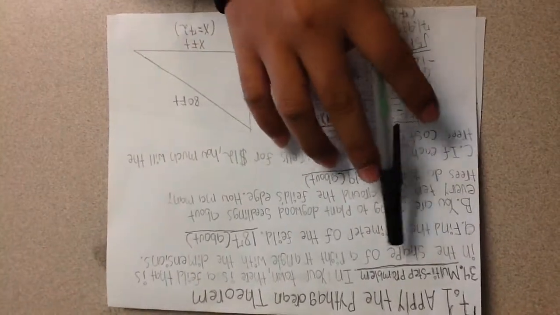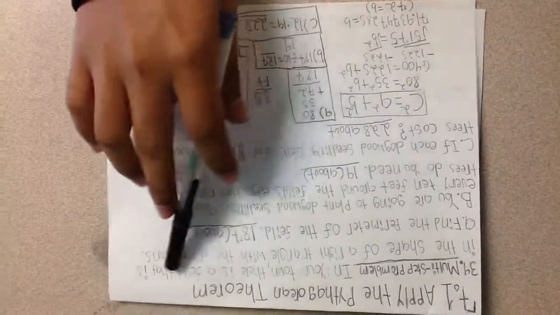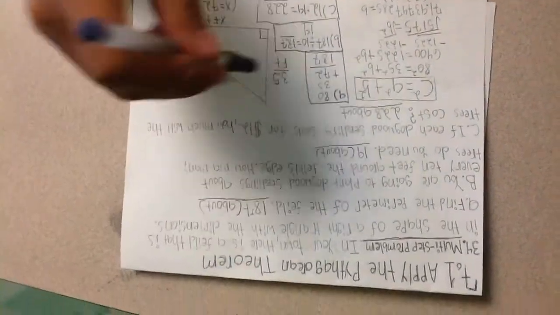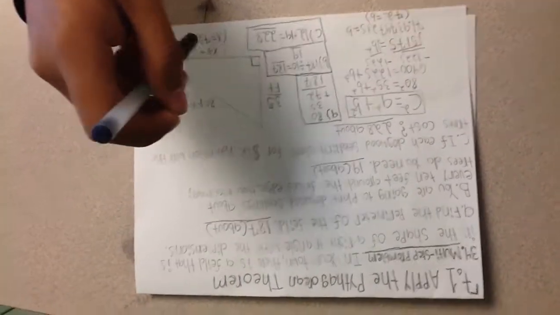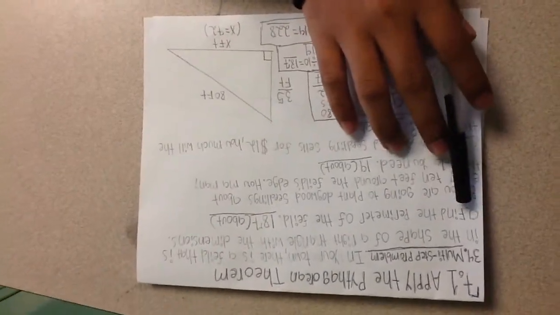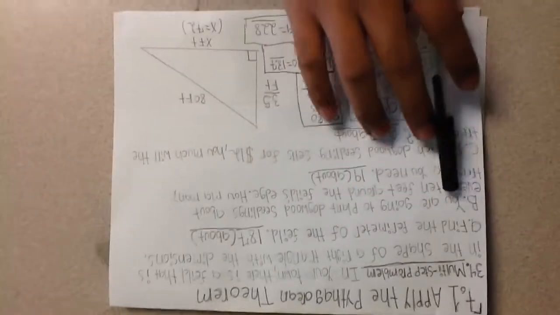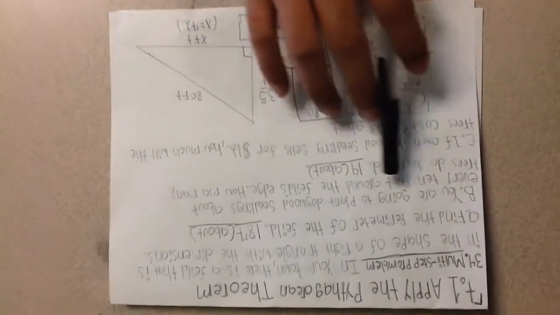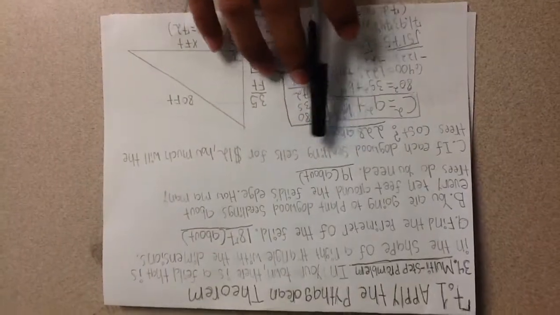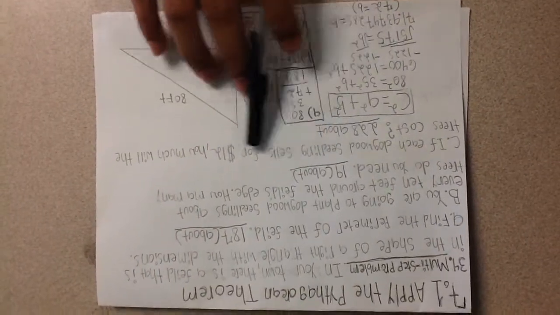So this is a multi-step problem. In your challenge, there is a field that is in the shape of a right triangle with the dimensions 35, 80, and the missing feet. So, find the perimeter of the field. You're going to plant dogwood seedlings about every 10 feet around the field's edge. How many trees do you need? If each dogwood seedling sells for $12, how much will the trees cost?